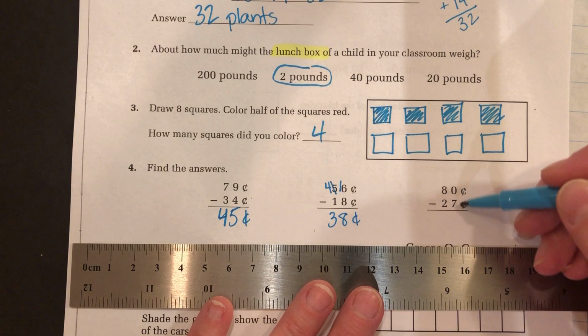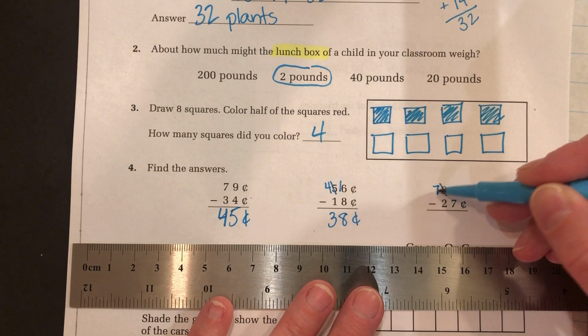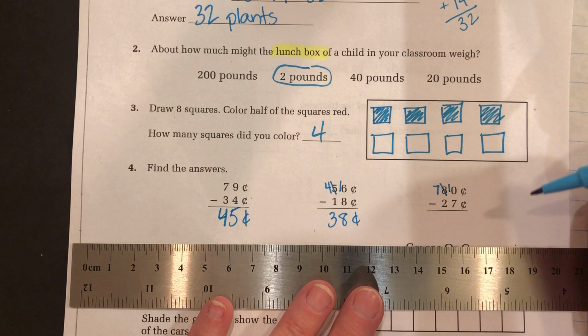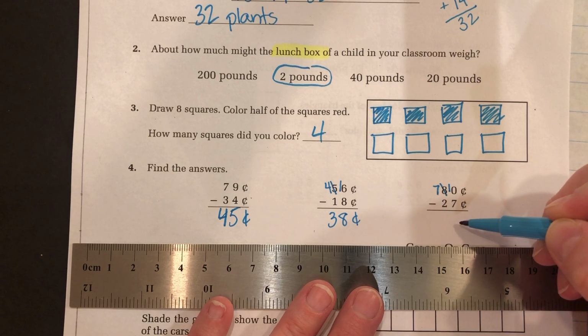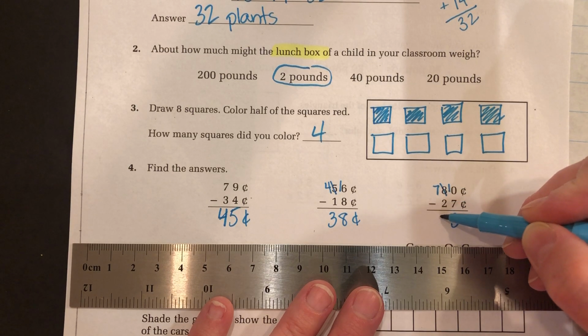Bigger bottom, gotta borrow. Borrow 1 from the neighbor. Now we have 10 take away 7. And 7 take away 2.